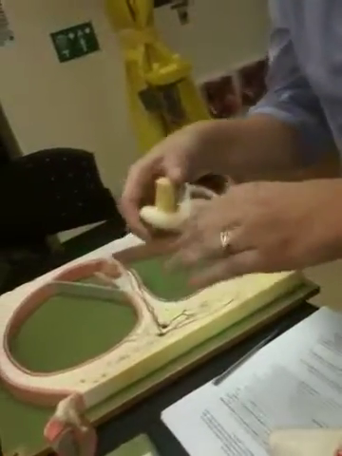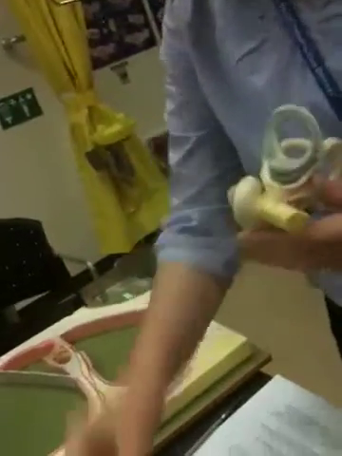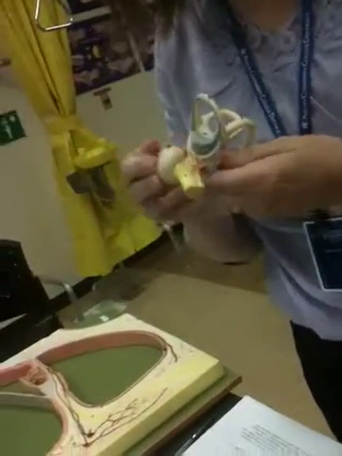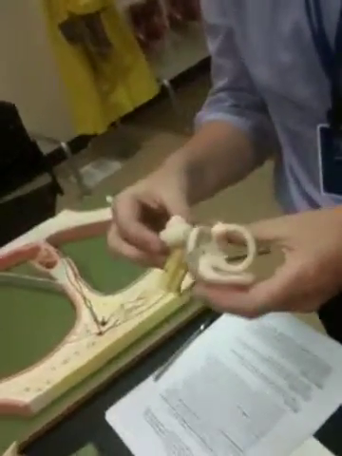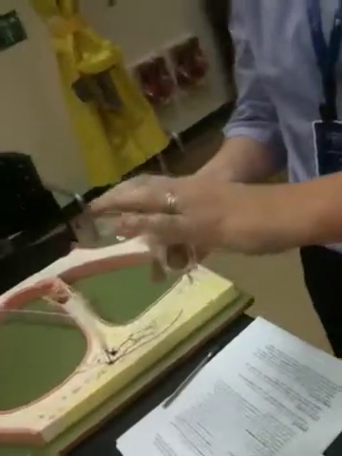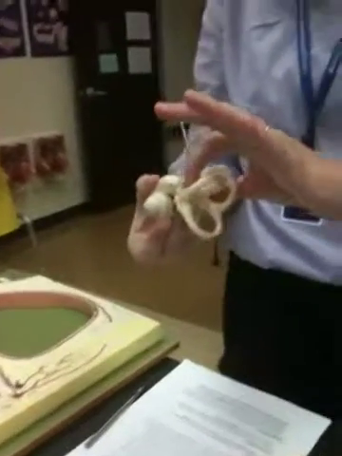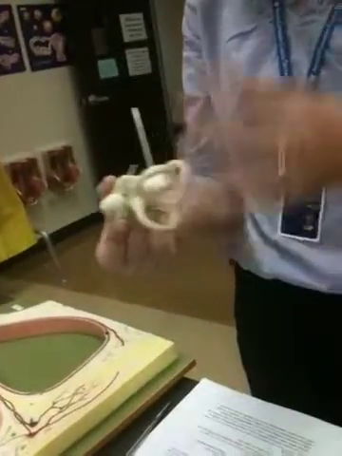Okay, then we move to the inner ear. The snail shell, we can put the snail shell back together, is the cochlea. The vestibule is the area where the stapes attaches to this expanded portion in the middle. All of this is vestibule, and then these are the semicircular canals.